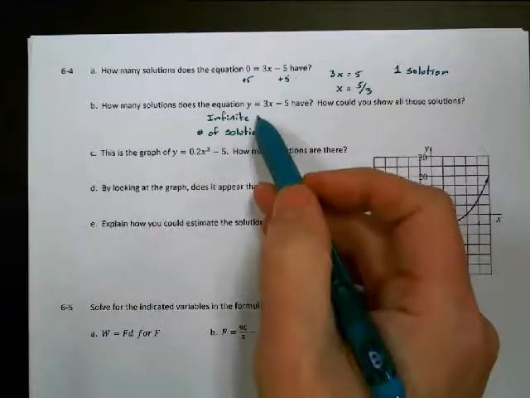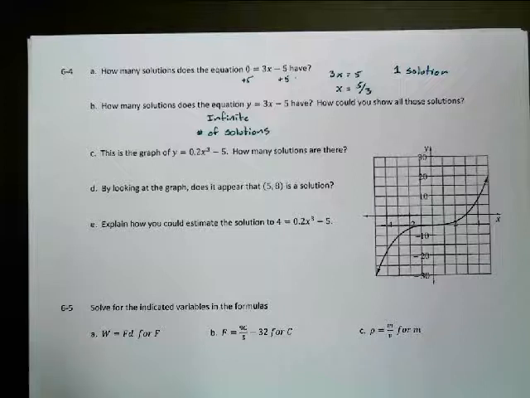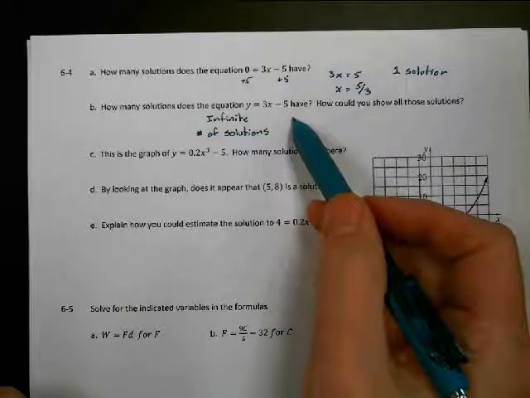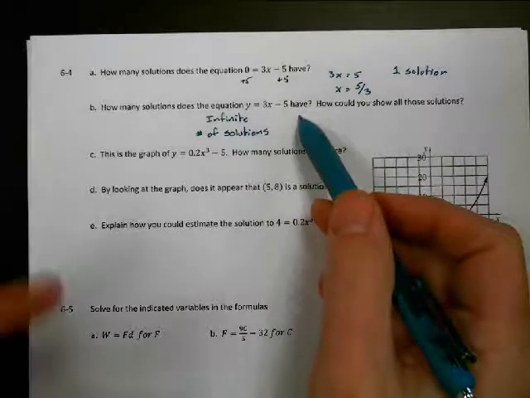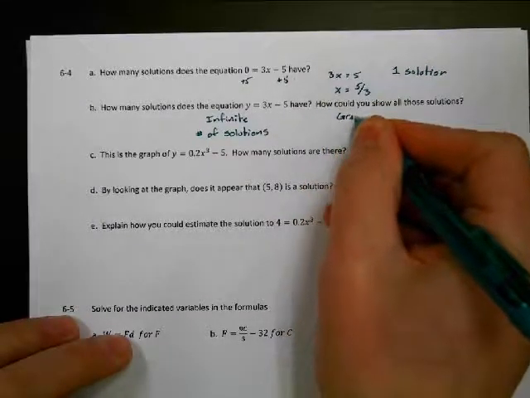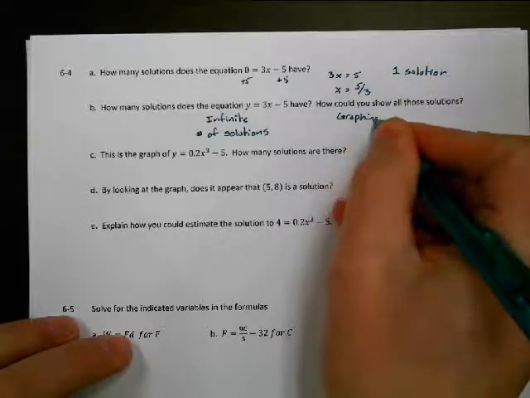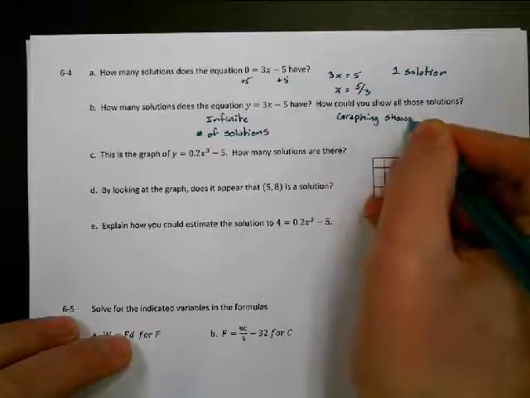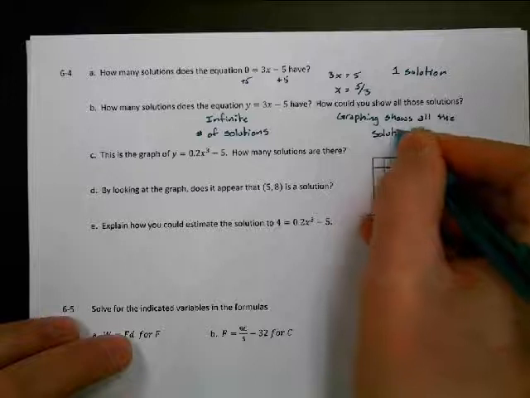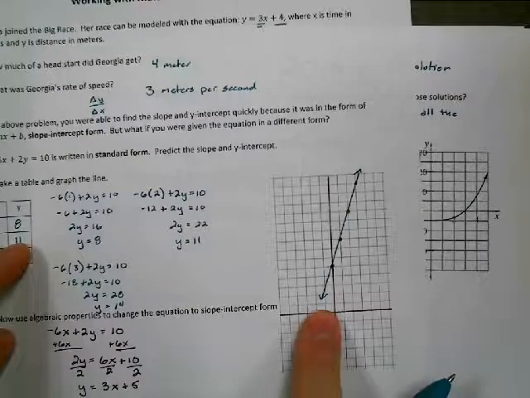Now, how could we show these solutions? Probably the best way to show all the possible solutions is to make a graph. That's what graphs are good for, is showing all the solutions. So graphing shows all the possible solutions. You'd be asking yourself, all the solutions? Really? Does it show all of them? Yes, it does, because those arrows that we did here on this last graph mean it goes forever. That's showing all the possible solutions because these keep on going forever and ever and ever.